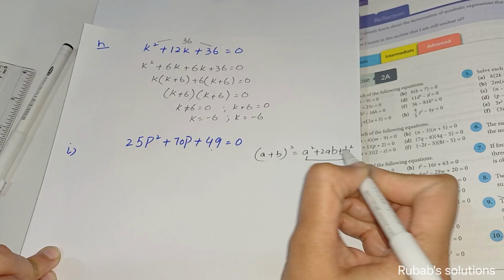Now these two brackets are the same, so I will write t minus 9 and t minus 7 is equal to 0. T minus 9 is equal to 0 and t minus 7 is equal to 0. From here t is equal to 9, and from here t is equal to 7. So I get the answer 9 or 7. This is my solution set.